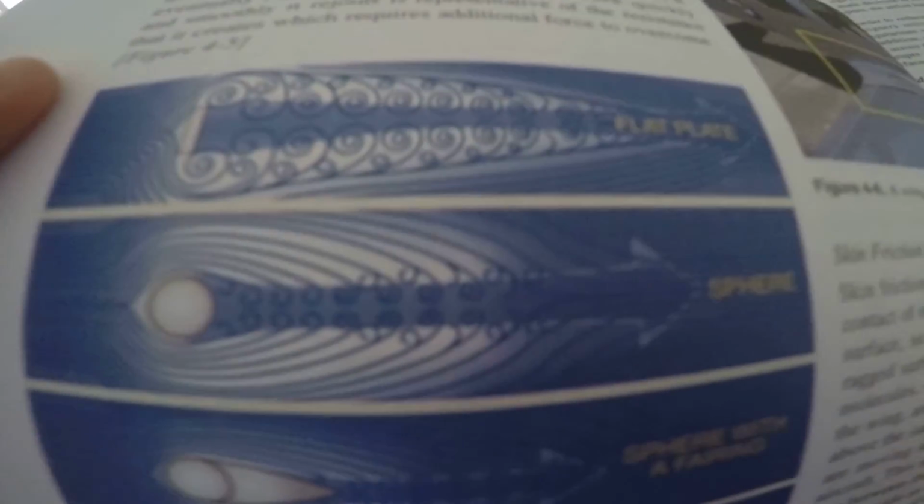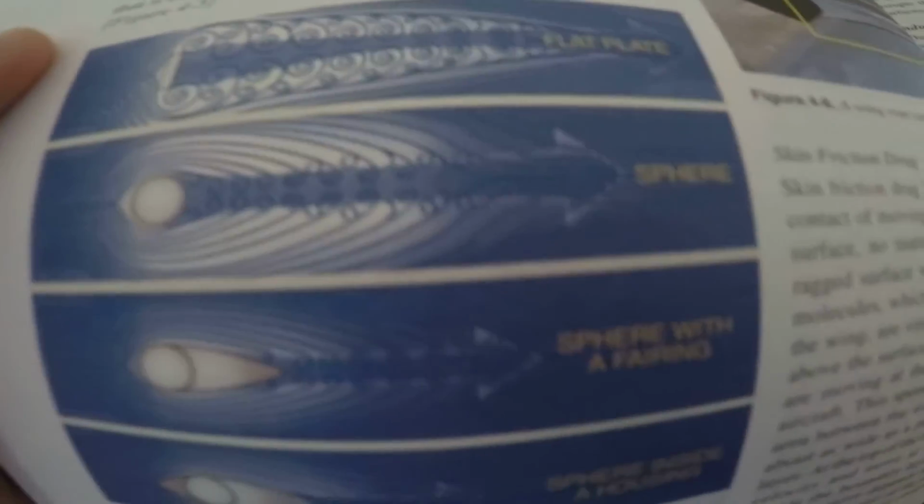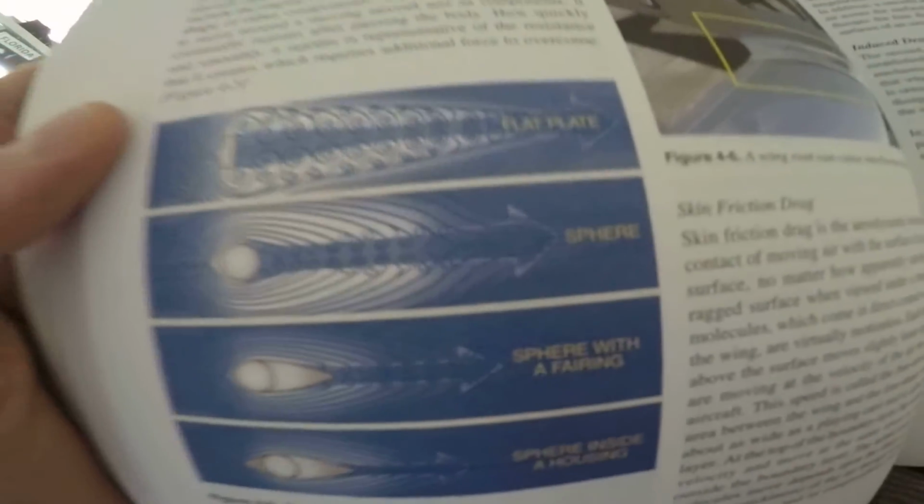Notice how the flat plate in figure 4 causes the air to swirl around the edges until it eventually rejoins downstream. Form drag is the easiest to reduce when designing an aircraft. The solution is to streamline as many of the parts as possible. Let's look at that. Flat plate. Sphere. Sphere with a fairing. Sphere inside of a housing.